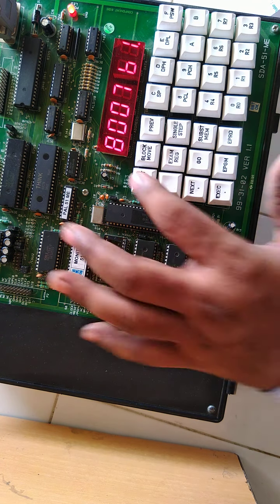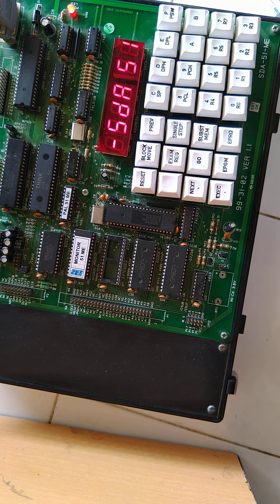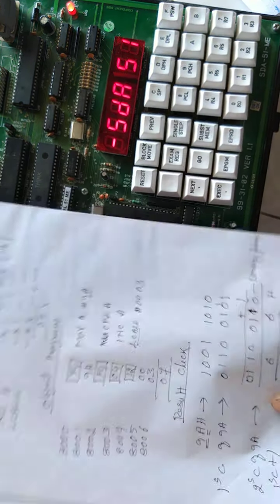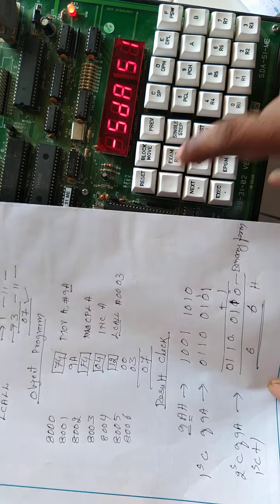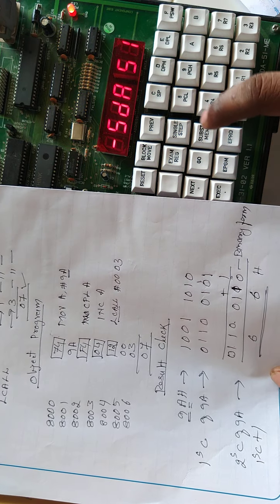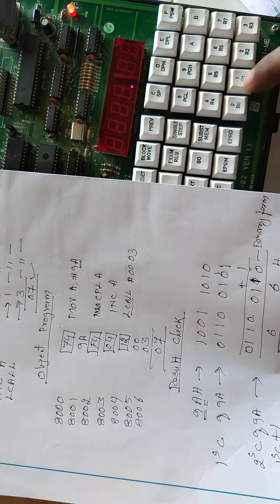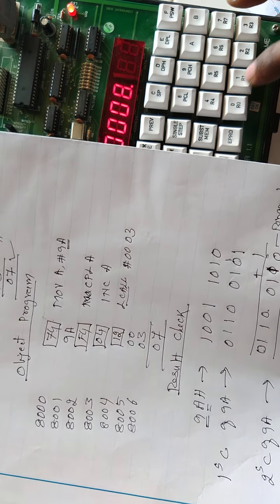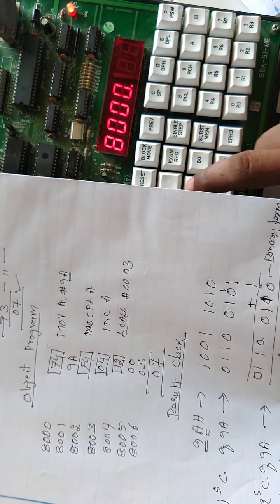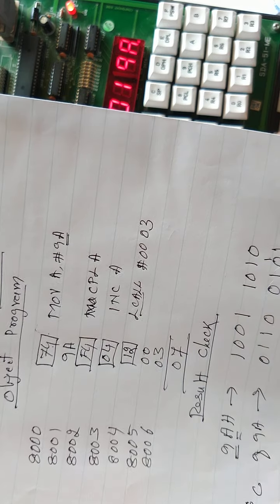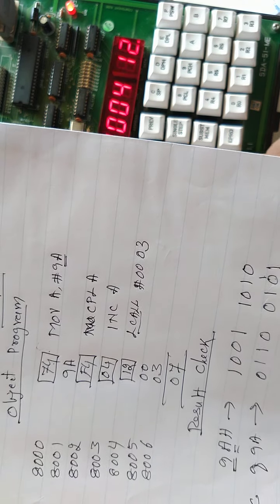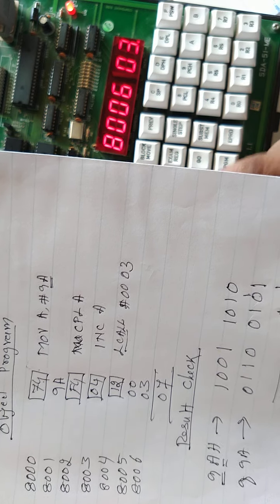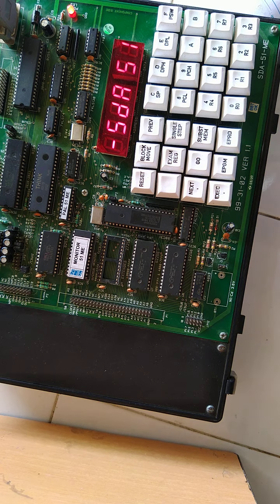Well friends, once again let's check whether the program that we have fed is right or wrong. Let us follow the procedure. Reset, substitute memory, R0, starting address of our program. Next, 74, 9A, F4, 04, 12, 00 and 03. Yes, the program is checked.